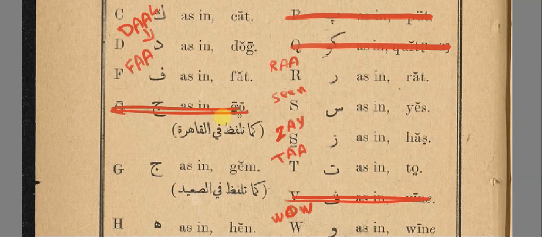Some cities use this ga, some use this G, but in the classical it's closer to this gym. So this also is Jim, so you can read it as Jim. That's the name of it, Jim.